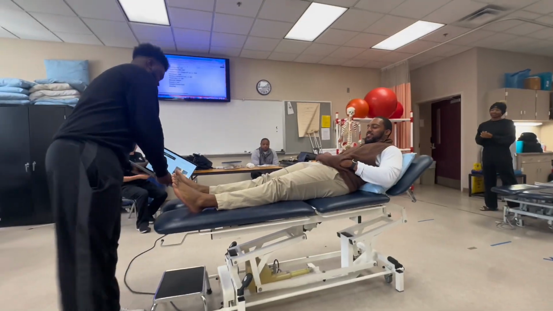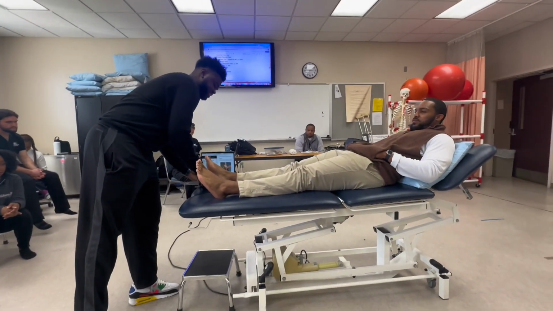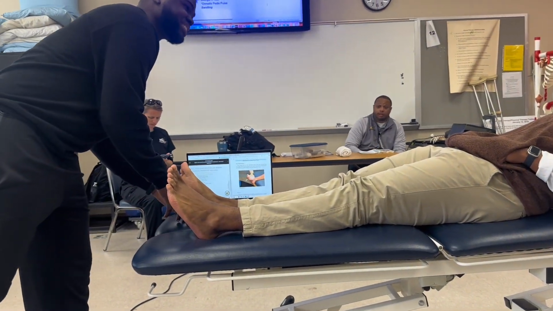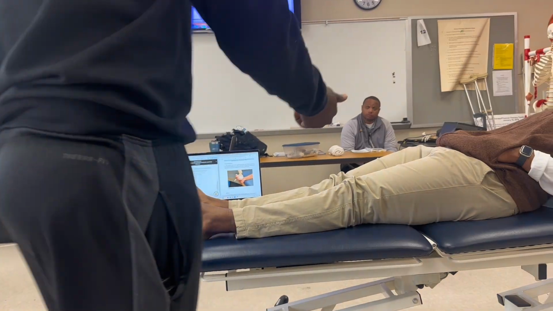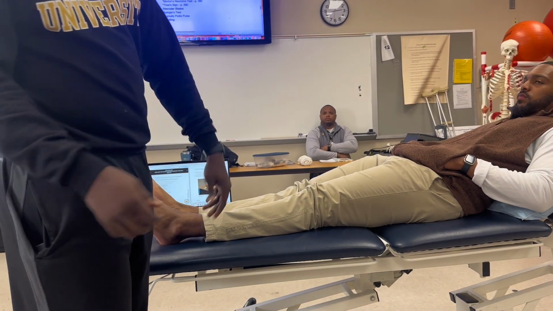How many tests before? On the table, the ball that extended.